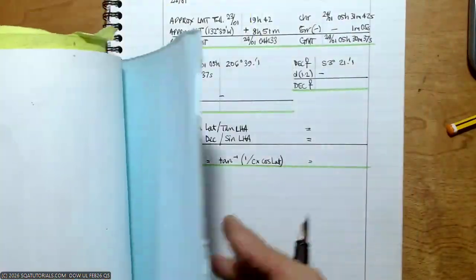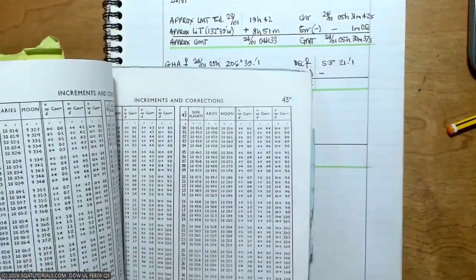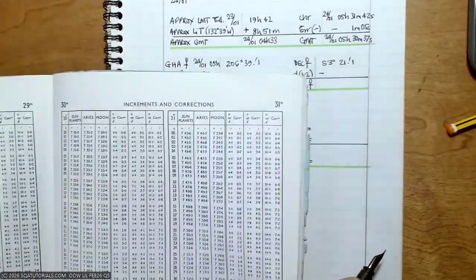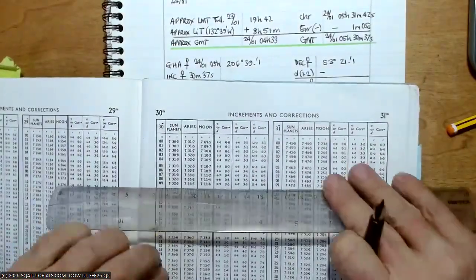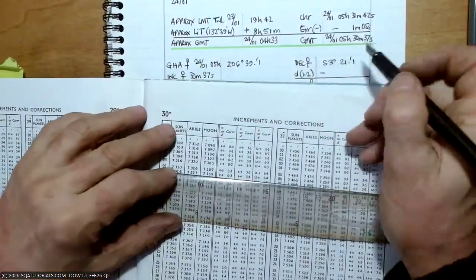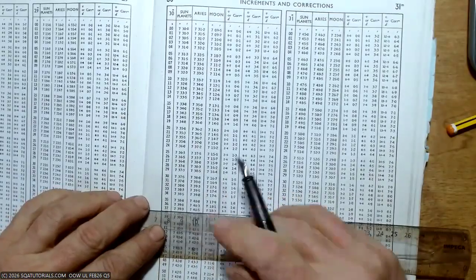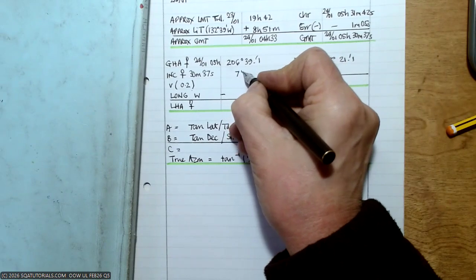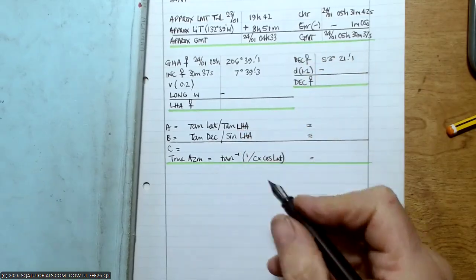So the next step is to go into the increment table for 30 minutes 37 seconds. So there is 36, there is 30 over there, and for 30 37, it is 7 degrees, 39.3 minutes.